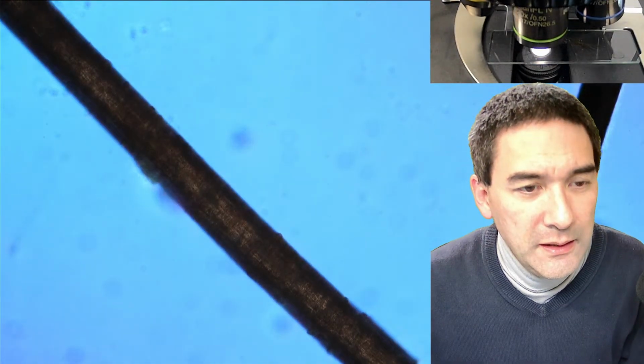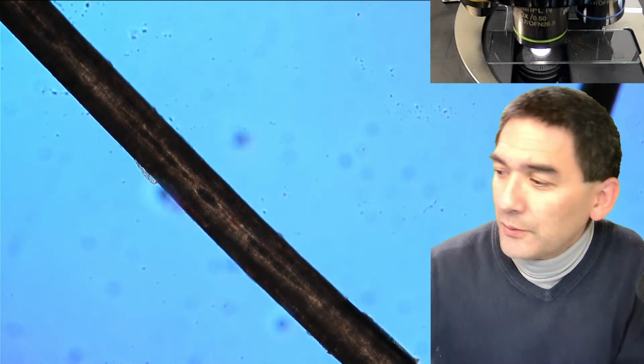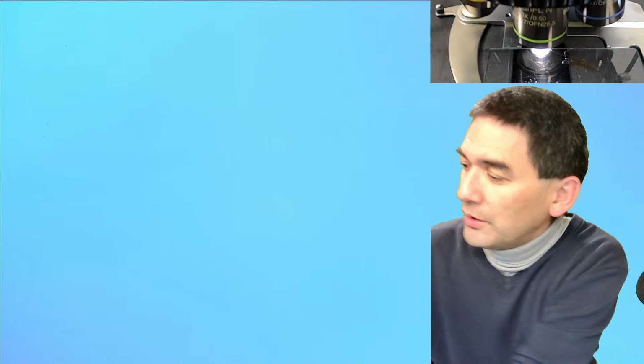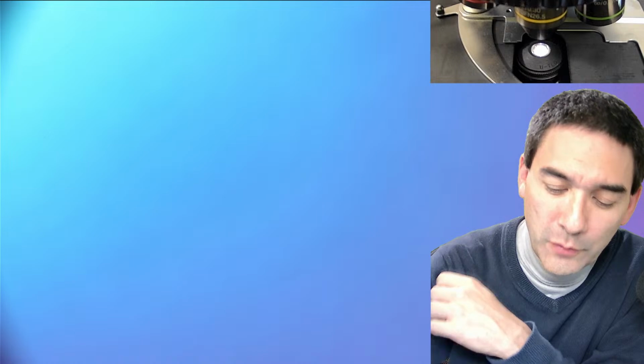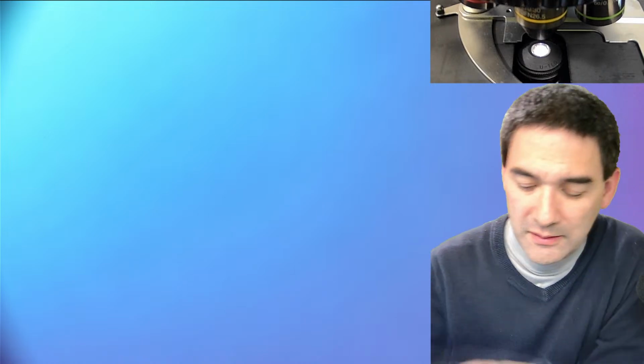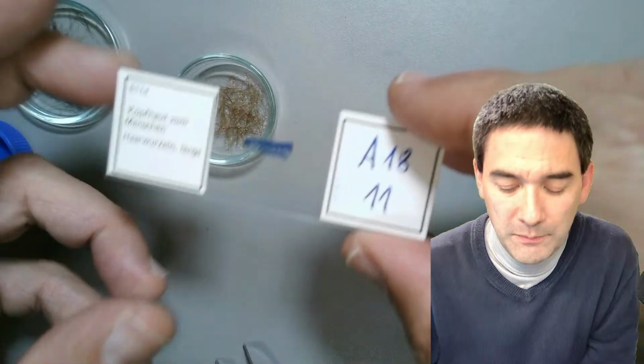Another thing, because this has been a request, I want to show you now some permanently mounted slides, some so-called hair follicles. The following slides I did not make, but they're pretty good, maybe because I didn't make them. This one over here, I can show you. This is actually quite a nice one as well.